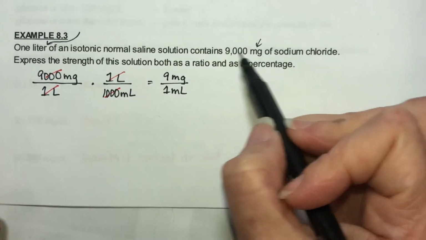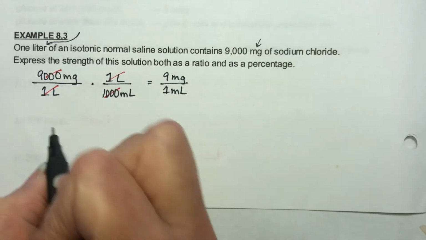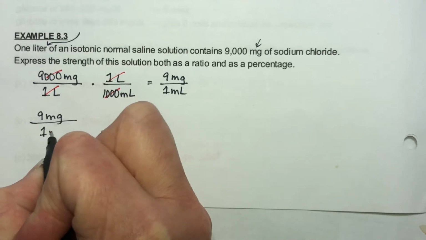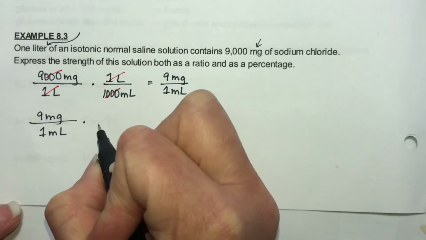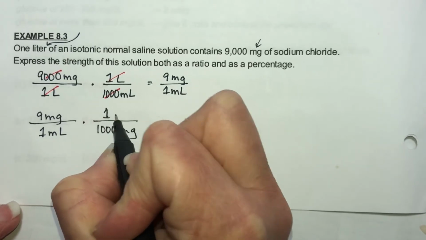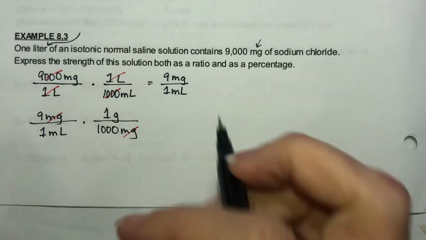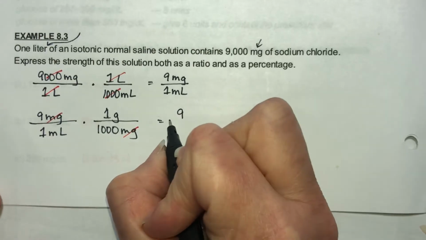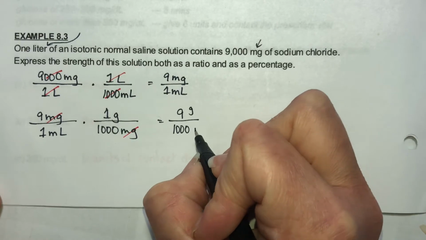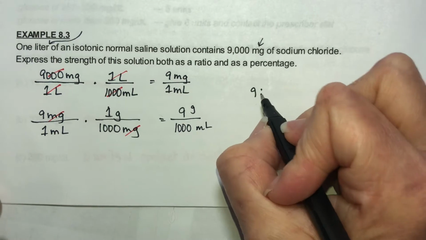But like I said, we don't need milligrams, we need grams. So if I take 9 milligrams for 1 milliliter, and there are 1,000 milligrams in 1 gram, the milligrams cancel, and I end up with 9 over 1,000. And these are in grams, and that is in milliliters, so I have the correct units.